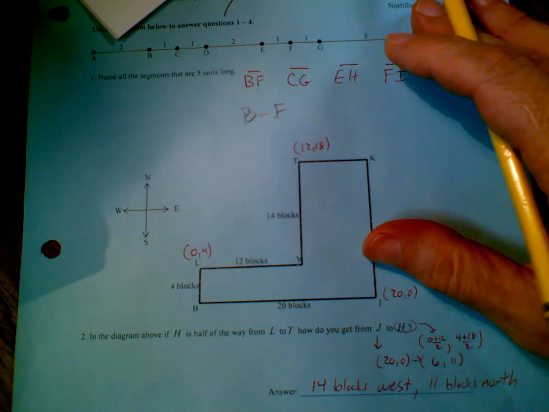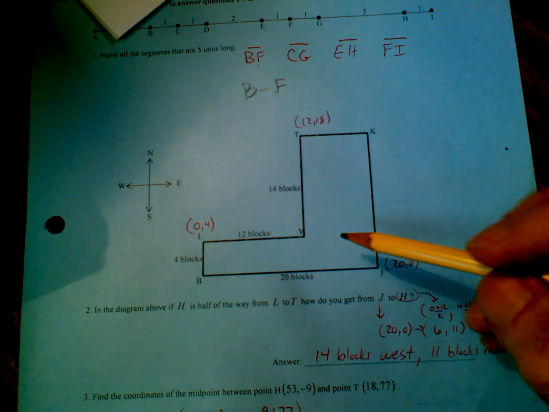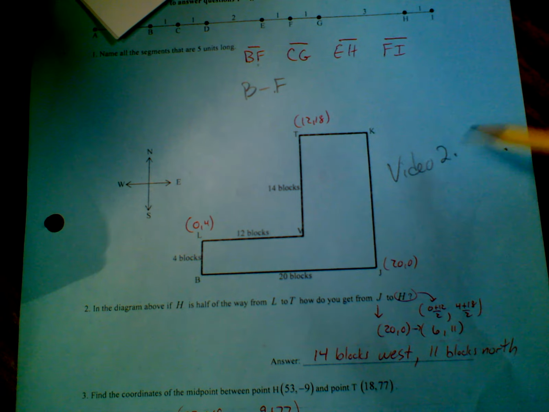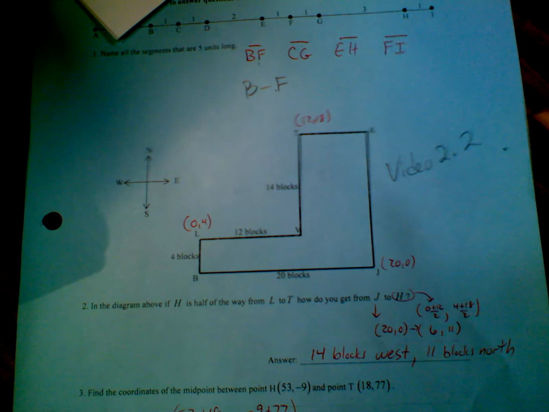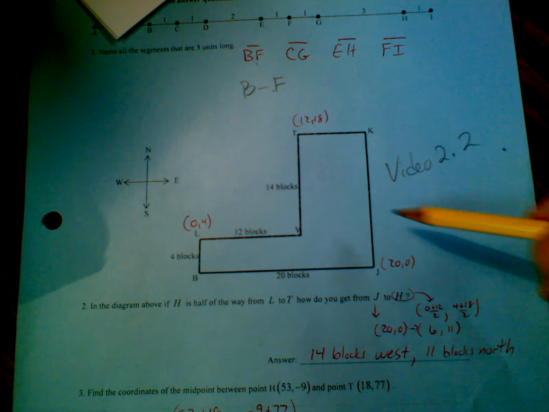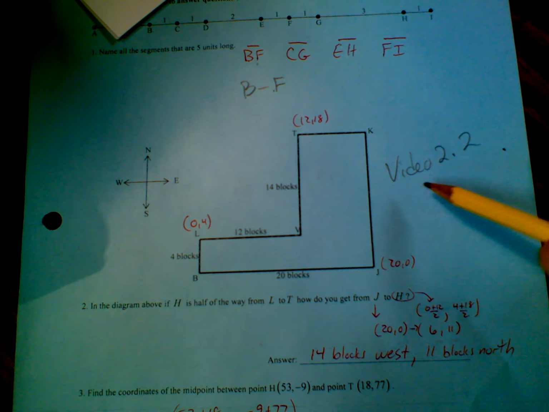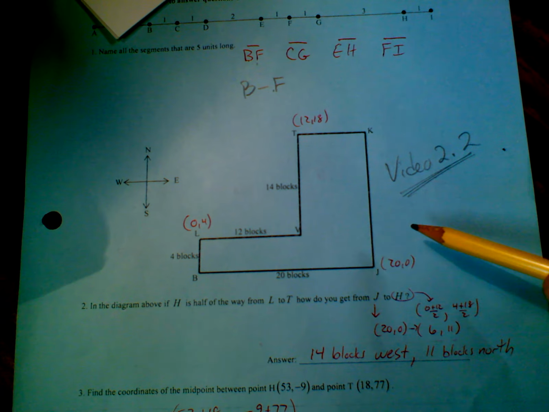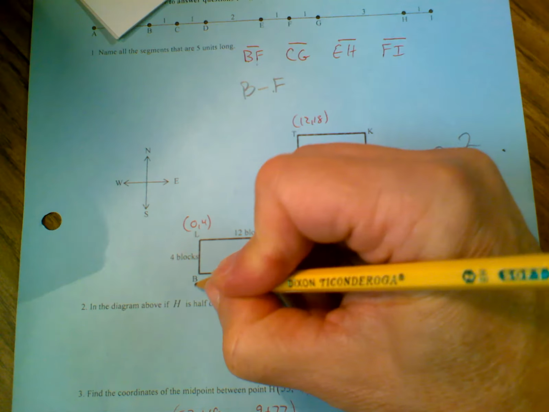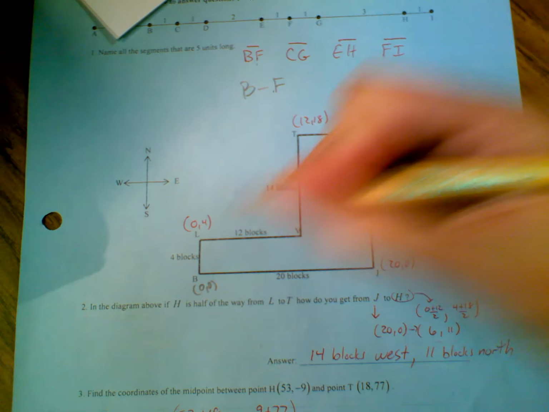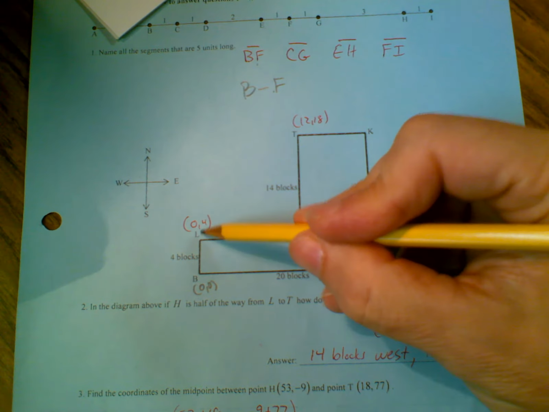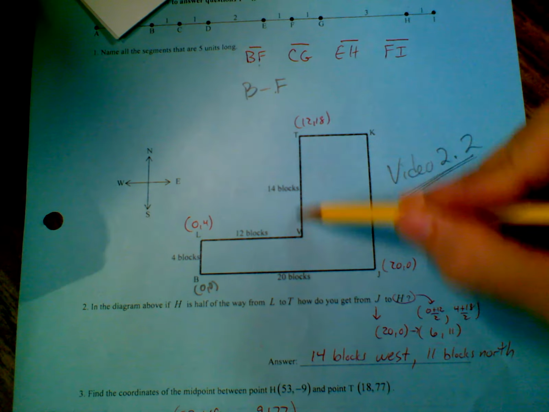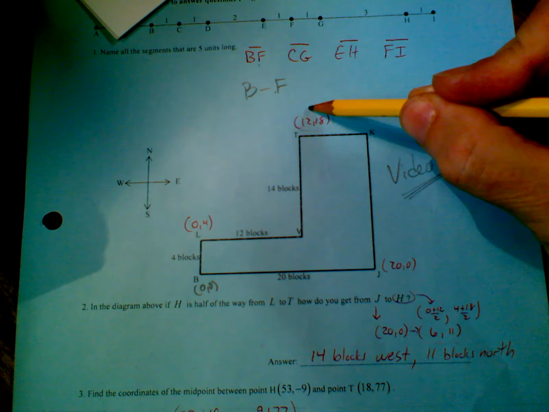Number two, I demonstrated how to do a problem like this in video 2.2. So if you need a quicker, slower explanation than what I'm going to show you here, go back and review that video where I show you how to do a problem like this. But I'm making this point here the origin 0, 0. 4 blocks up makes this at 0, 4. Another 12 over and 14 up makes this 12, 18.